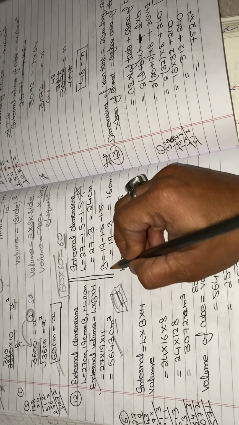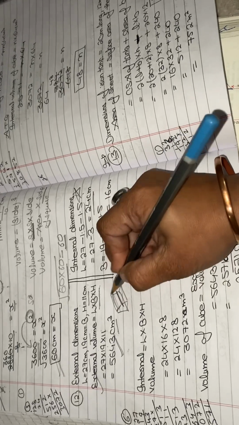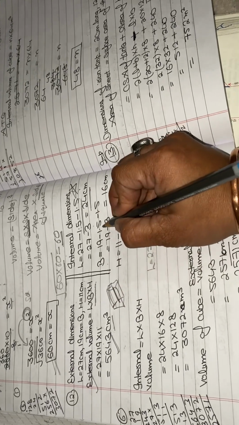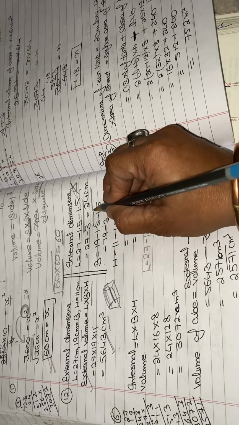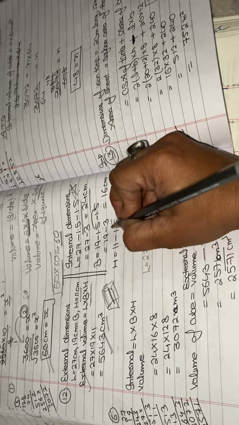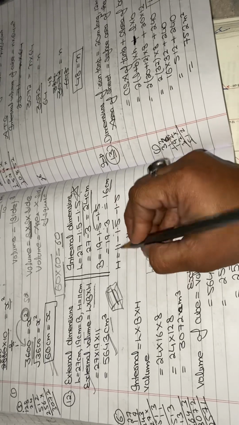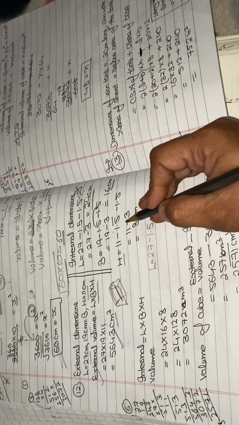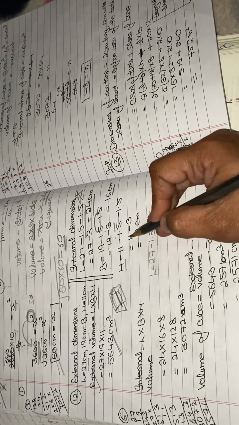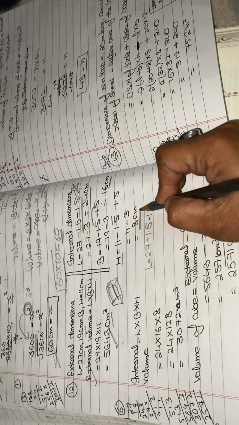And breadth is also this one, 2 times. 19 minus 1.5 minus 1.5, that is 19 minus 3, which is 16. Similarly, height is 11. So subtract 1.5 minus 1.5. We have 11 minus 3, 8 centimeter.